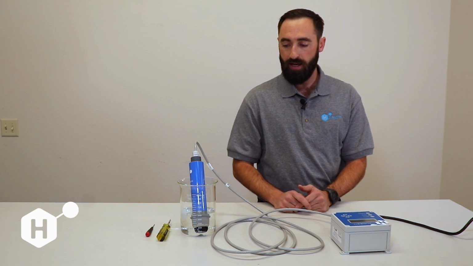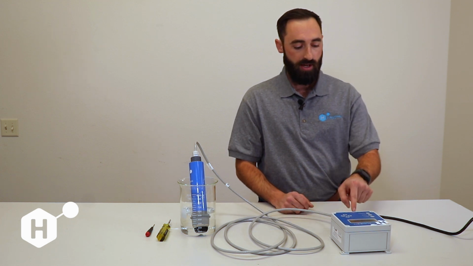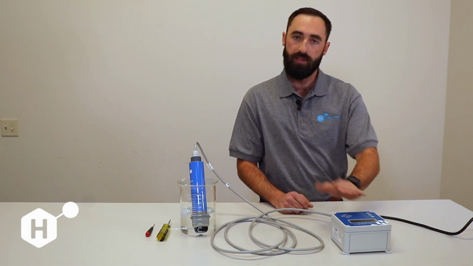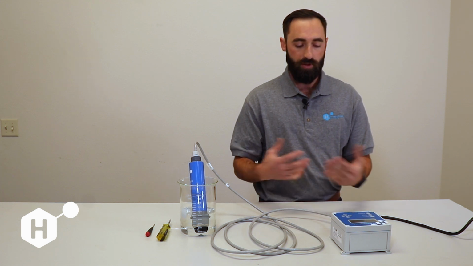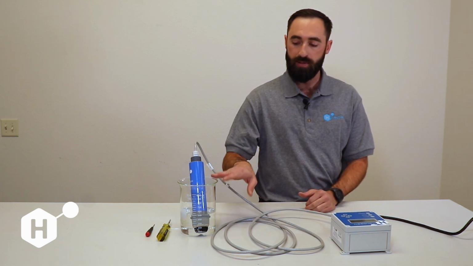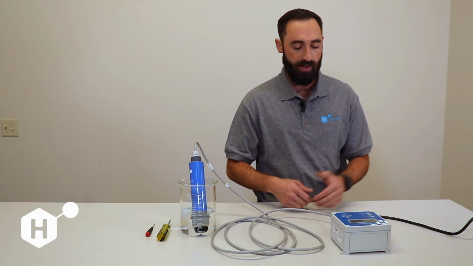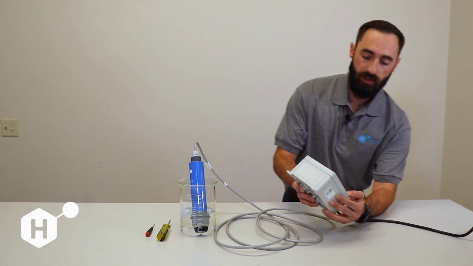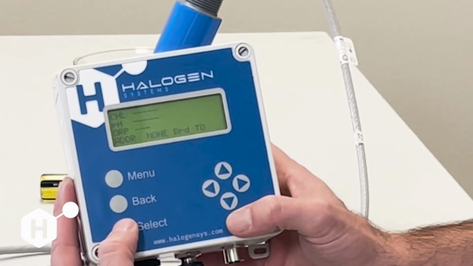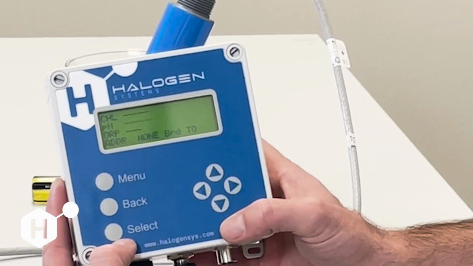That's going to be the best way to determine whether we are getting power to our sensor. Once you have that ruled out, then you know it has to do something with our connections here or possibly a setting on the controller. So when you're troubleshooting, keep that in mind. You want to always be able to hear that your sensor is powering up. So as you can see here, the display still has not found the sensor.